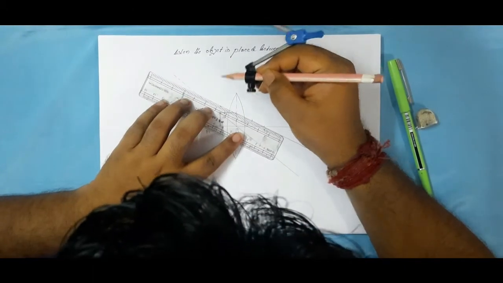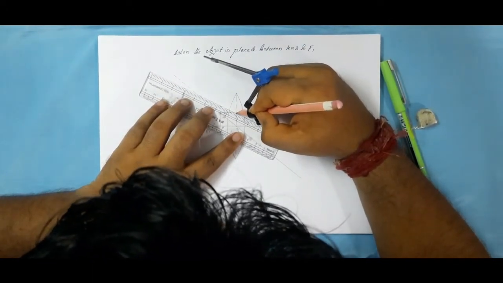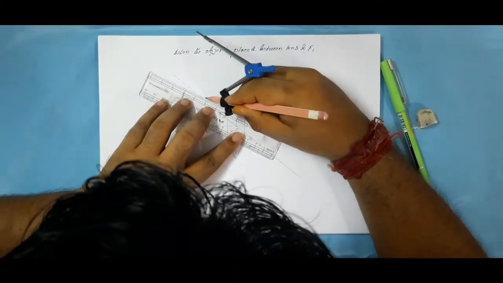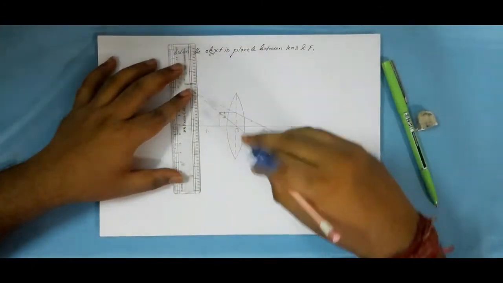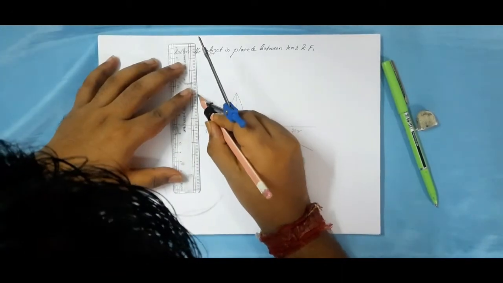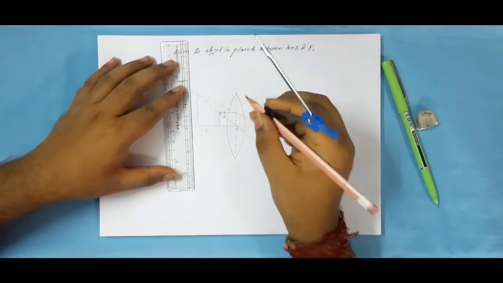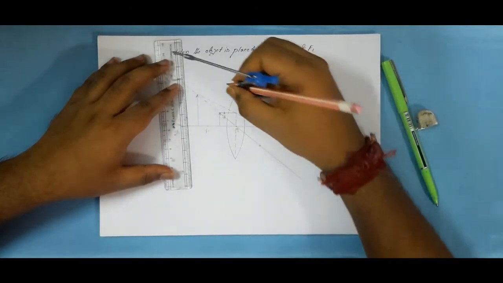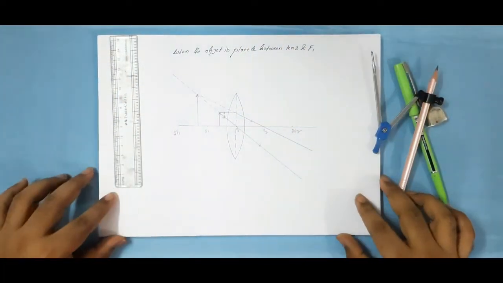This also, the dotted line. Just see, this is the diagram.